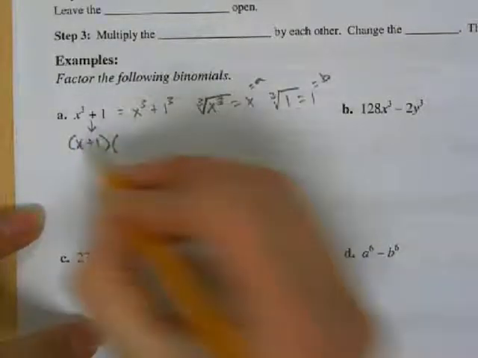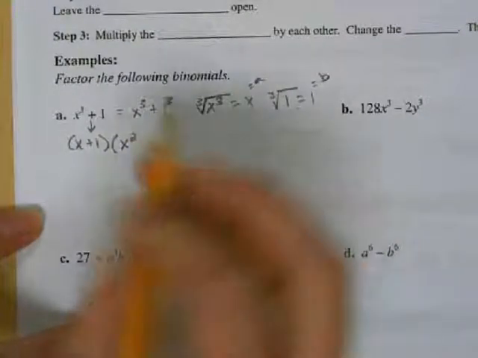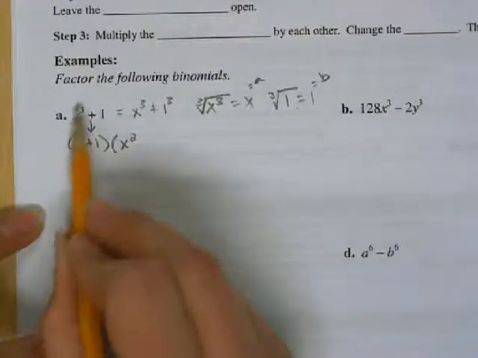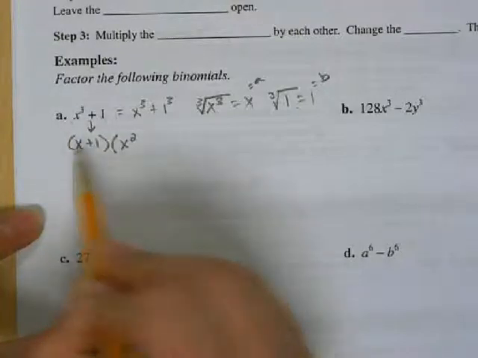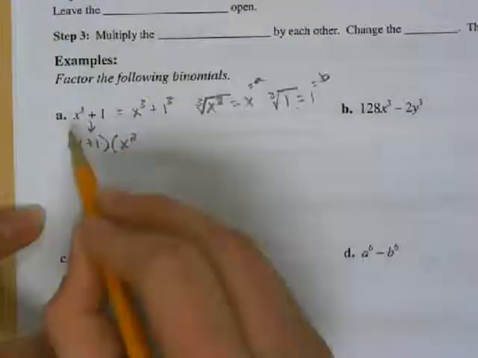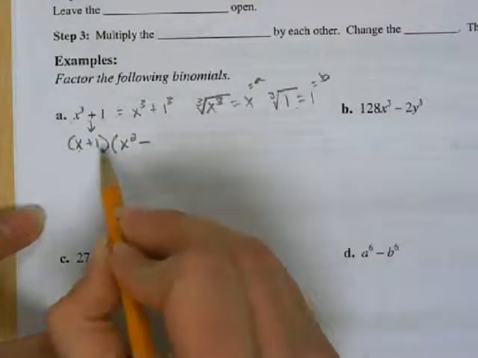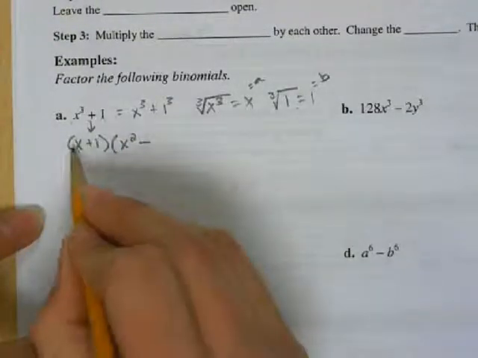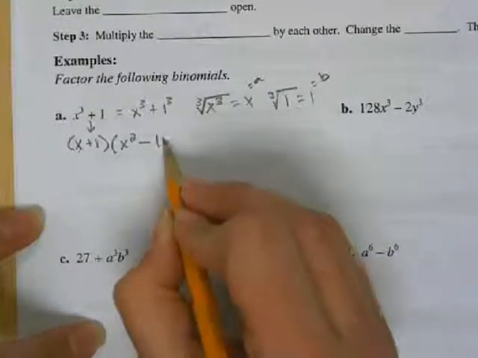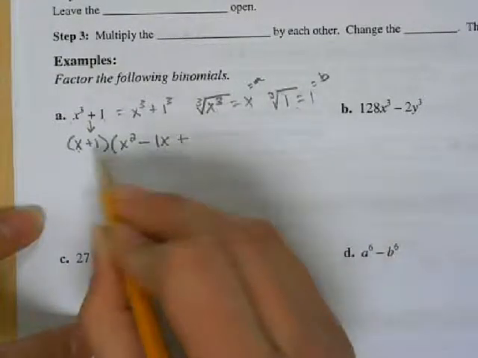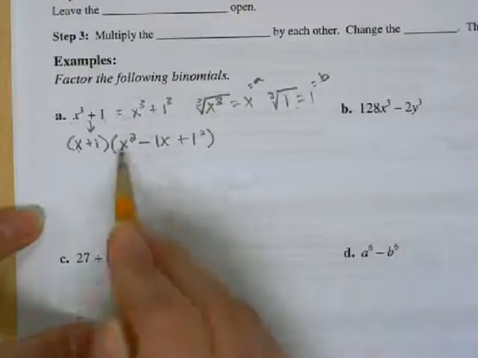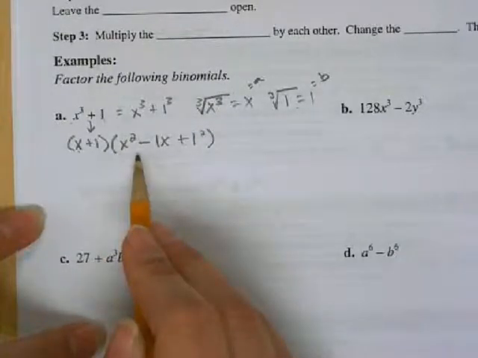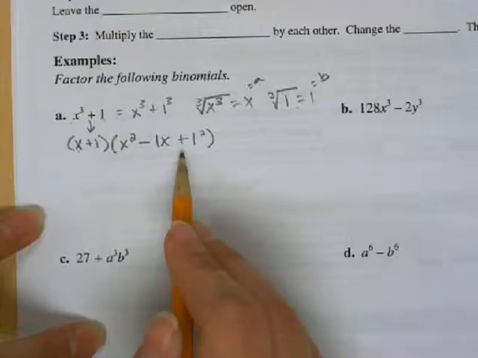Square the first term. When I say first, I mean whichever one was listed first, and that's what I get after taking the cube root. So square the first term, opposite sign, this was plus, this is now minus, multiply, add, and square the last term. Square, opposite, multiply, add, square again.